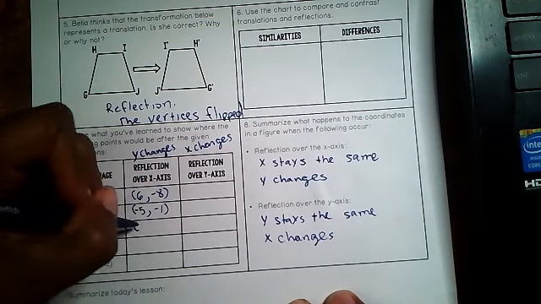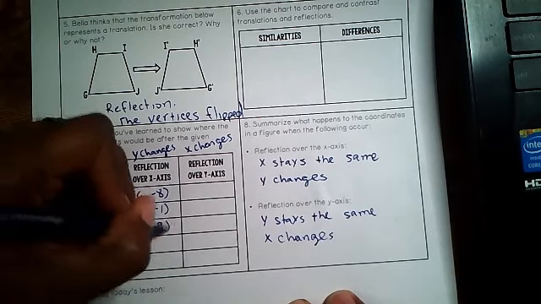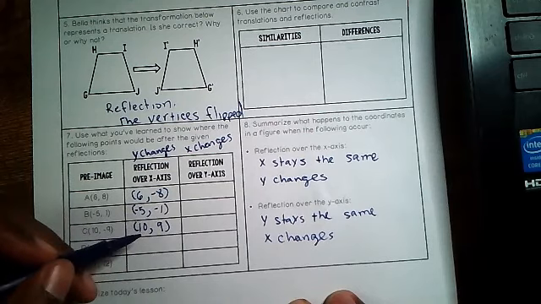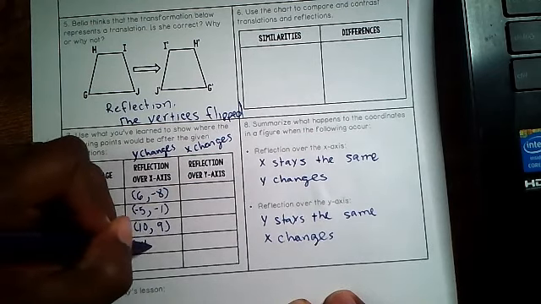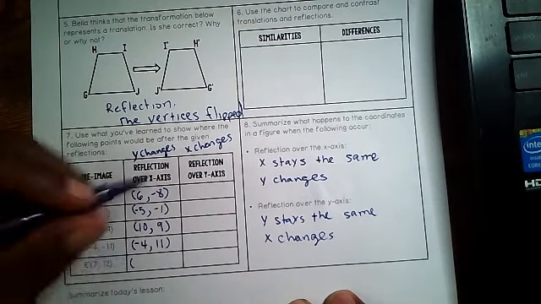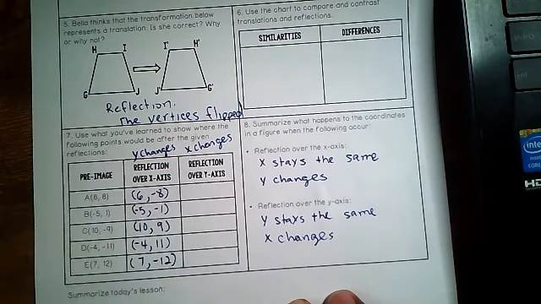And the next one should be 10 comma positive 9, because remember the x value is staying the same and the y value is changing. Then we have negative 4 comma positive 11, and lastly we have 7 comma negative 12. So these are all of our new values reflected over the x-axis.